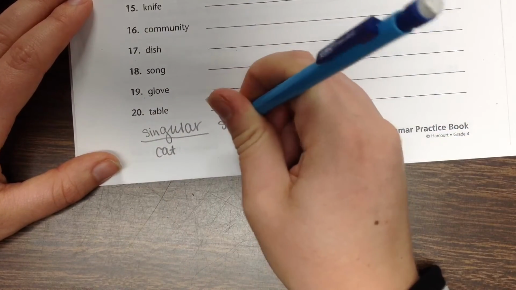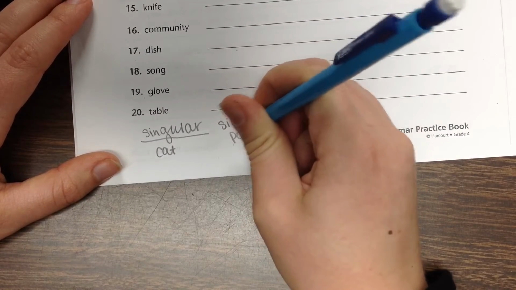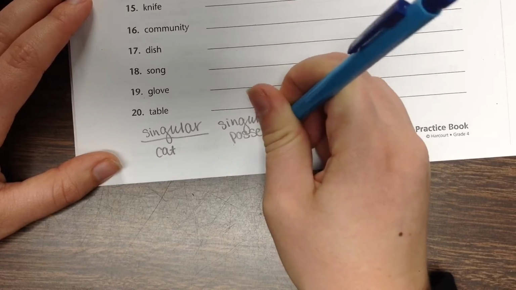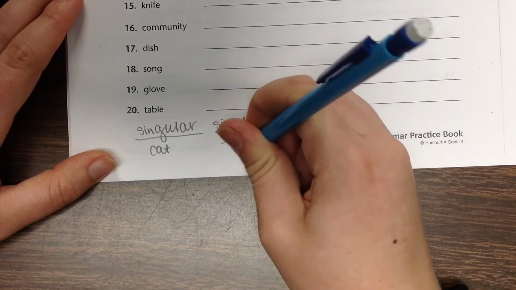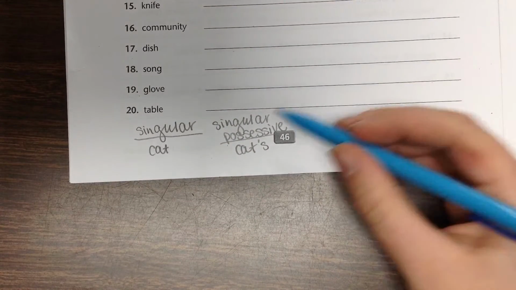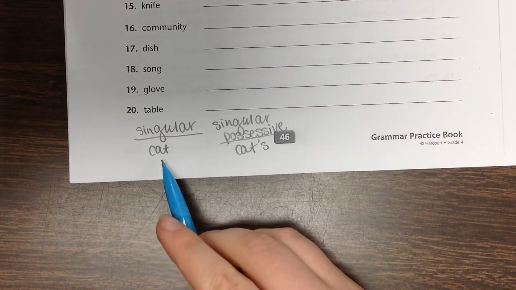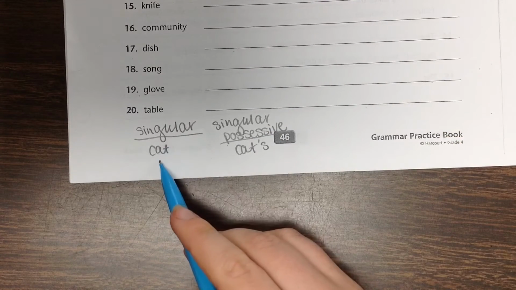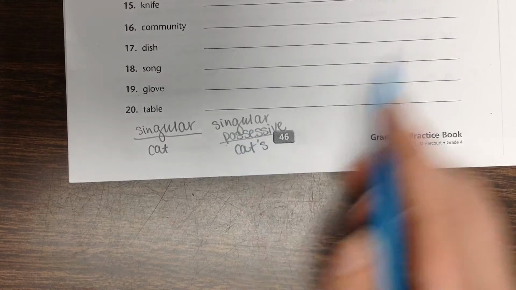There's singular possessive. And I'd like you to take notes with me as I write this, so you can write this on your page. Singular possessive would be cat's. Possessive means something belongs to it. So if that's the cat's tail, that's singular possessive. So one cat is a singular noun, just one cat. And singular possessive means I still have just one cat, but something belongs to that cat.